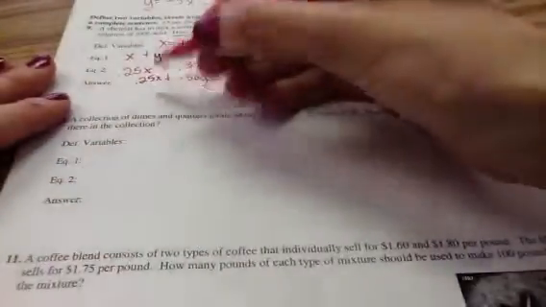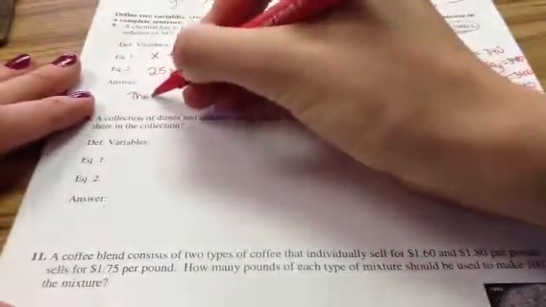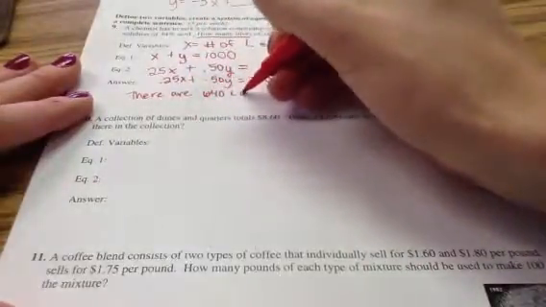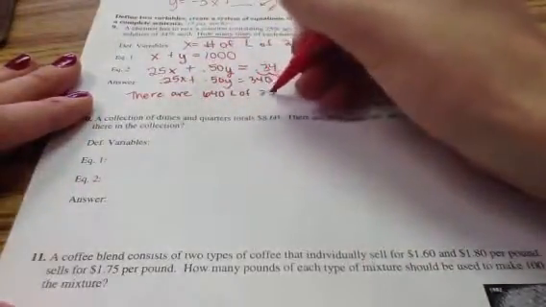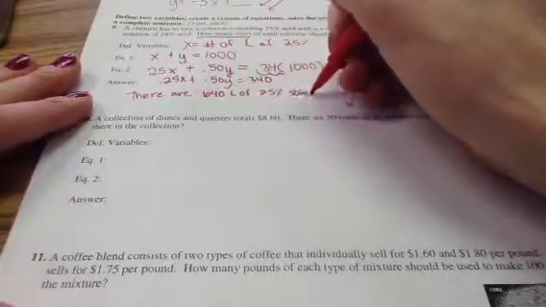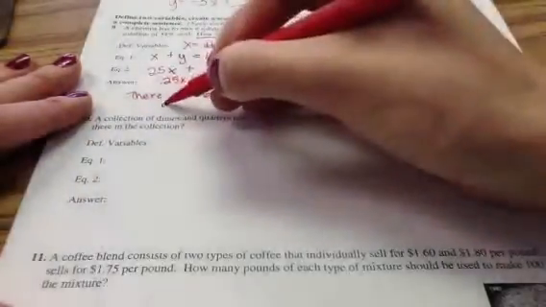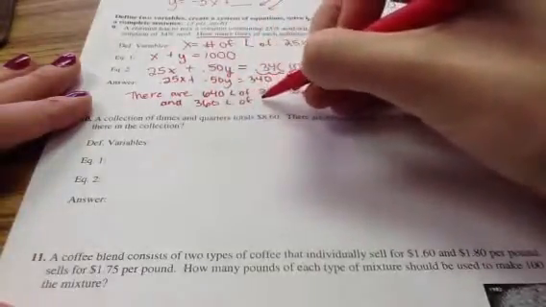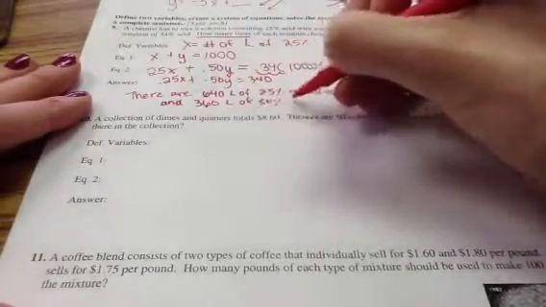So now when I write my answer as a complete sentence, I would say there are 640 liters of the 25% solution and 360 liters of the 50% solution.